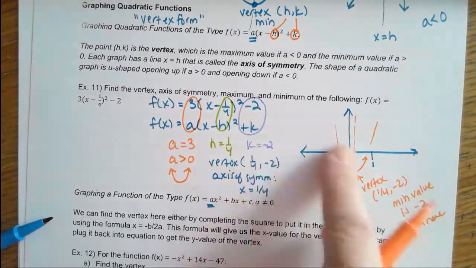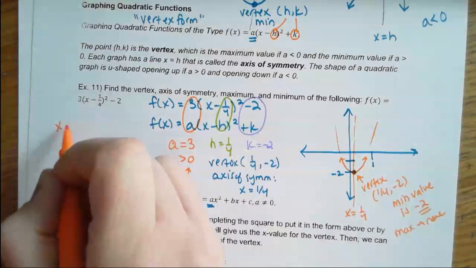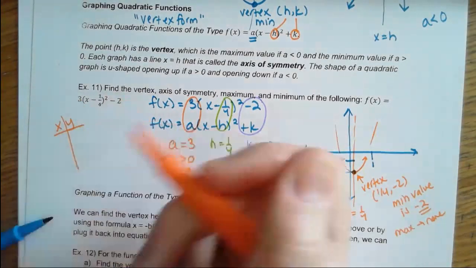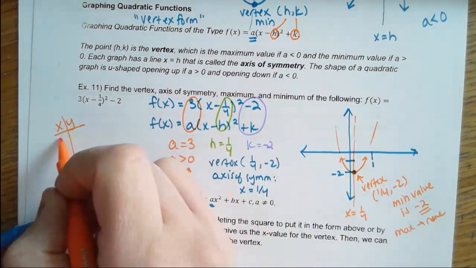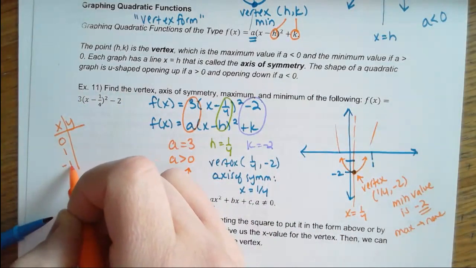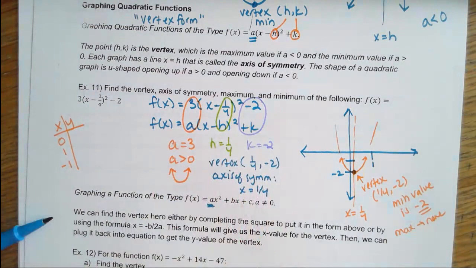I could also find extra points, right? So if I wanted to, I'm not going to, but if I wanted to, I could make a table and plug in different x values. Maybe I want to plug in x is 0 or 1 or -1 and just see what happens. So you can always find extra points, but that vertex is sort of the most important point because it gives you that center.